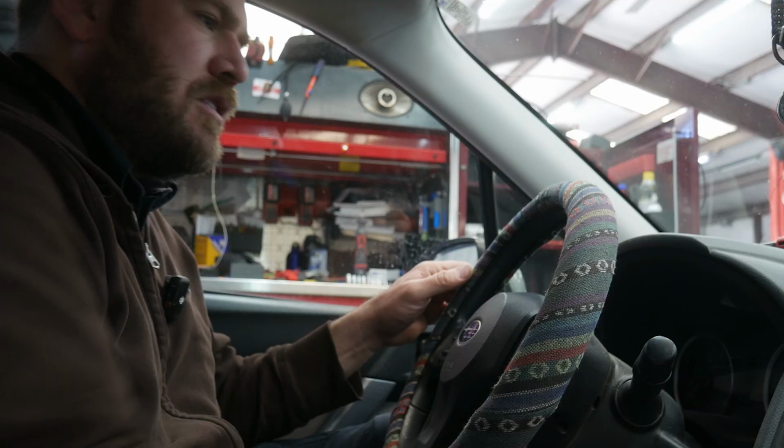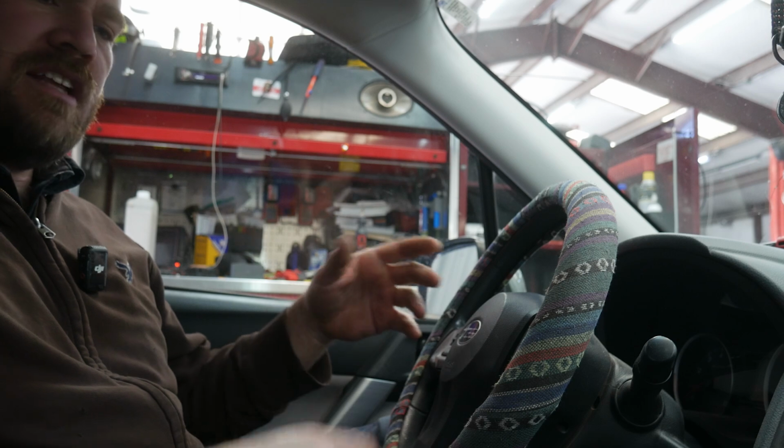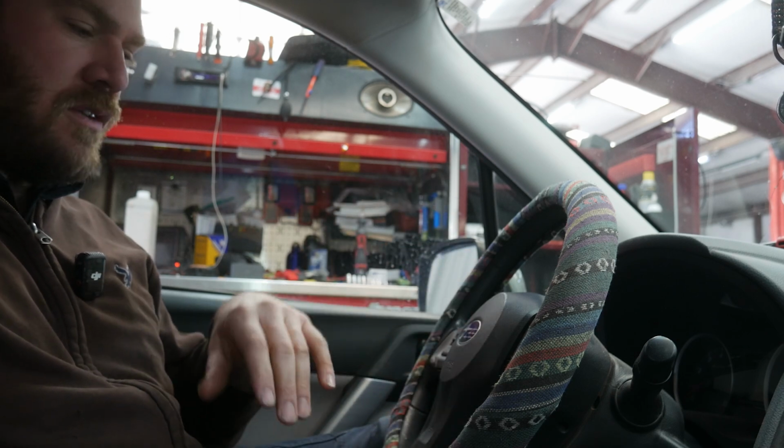So I'm going to go ahead and turn the key off. Now, the service manual is going to tell you to disconnect the battery and wait 5 minutes before messing with the airbag system. You should always follow the service manual.